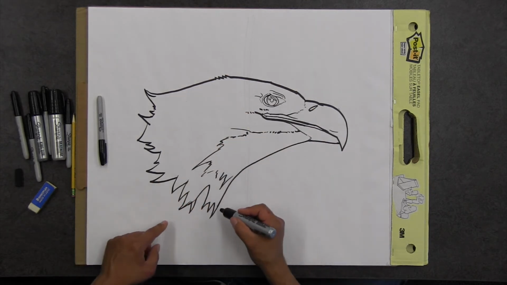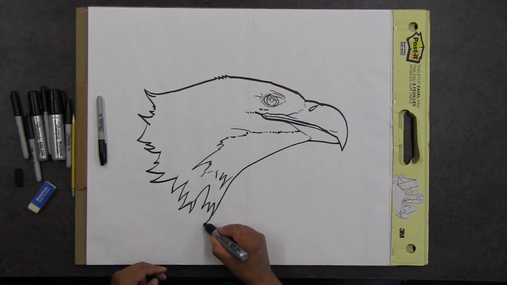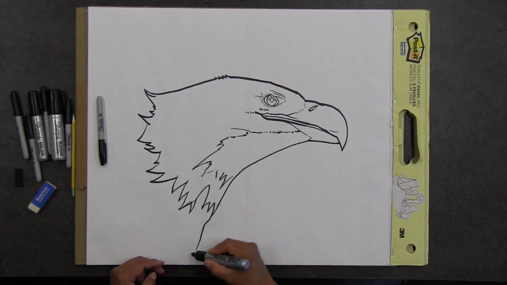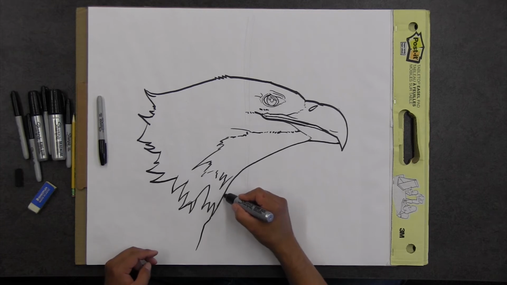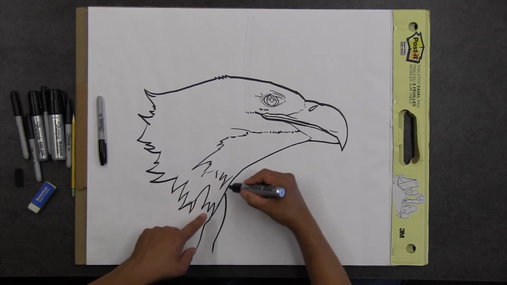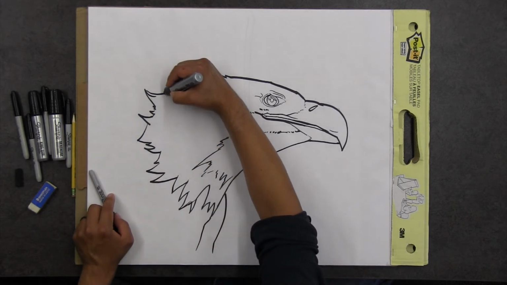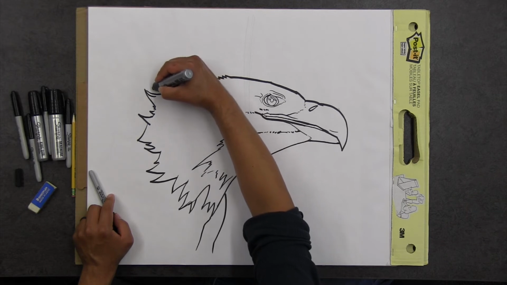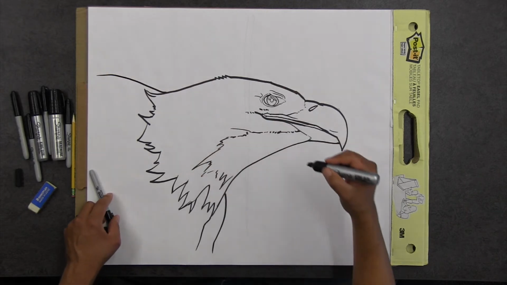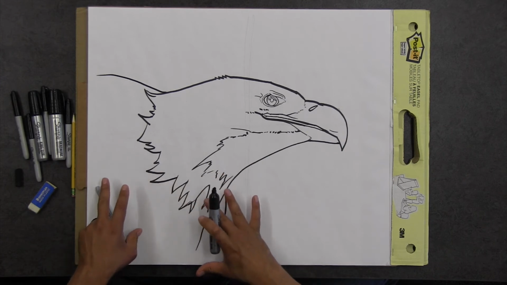Now we'll go ahead and quickly, I'm just going to throw in maybe a few marks here to establish what's going on with the eagle's body. I'll just bring that down. Maybe a little curve right in here. Bring that down because he's kind of got his wing back over here. And I'm going to put that eagle at the back of it. These are very large birds. So I'm just going to bring that over like this. So we can kind of see that the eagle head is attached to a body.